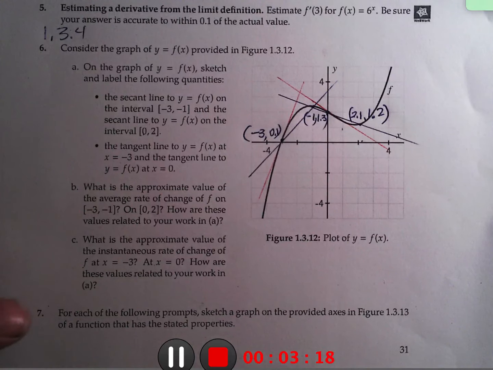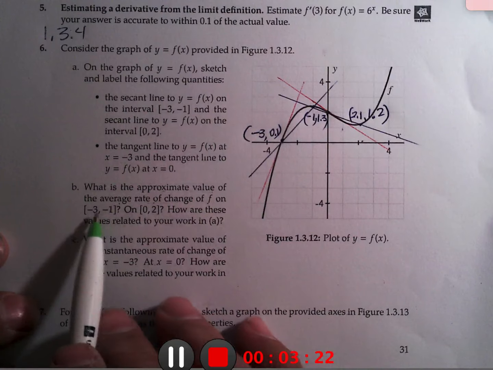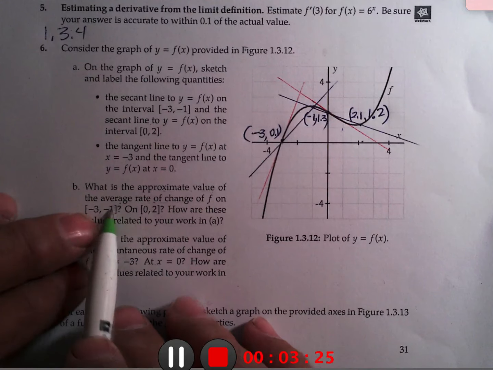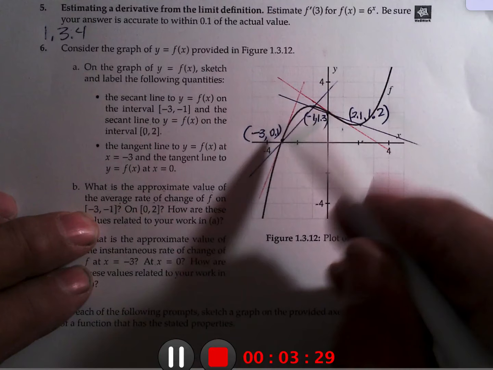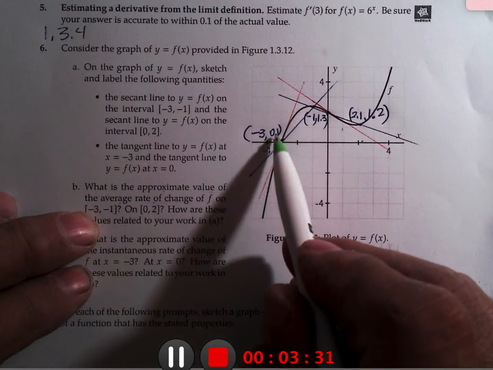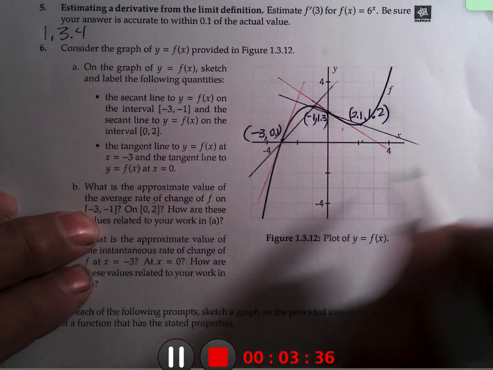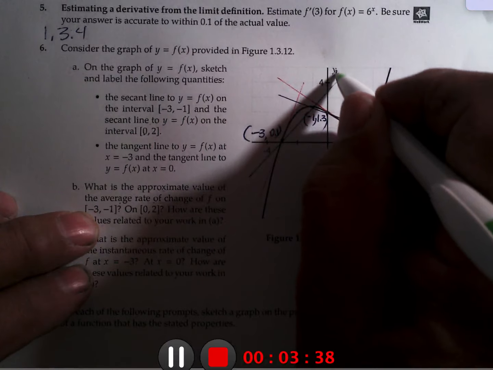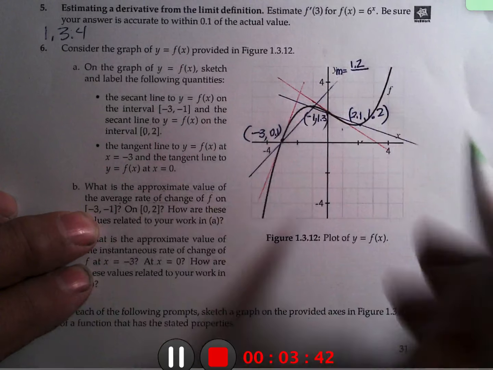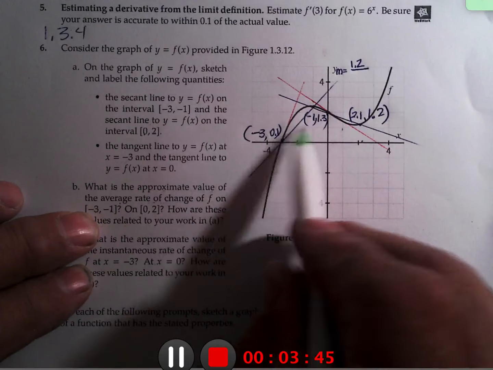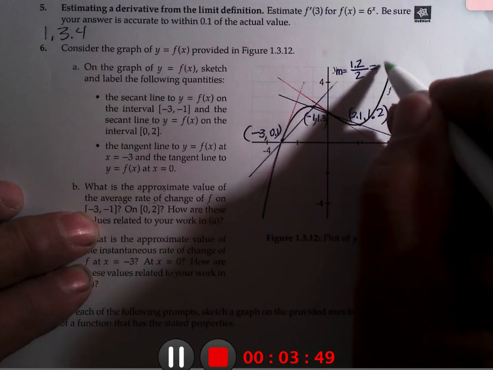Okay, so the approximate average rate of change on -3 to -1. So from here to here, that's the blue line. So it rises from 0.1 to 1.3, which is 1.2, over the run from -3 to -1, which is 2. So I'm getting about 0.6.